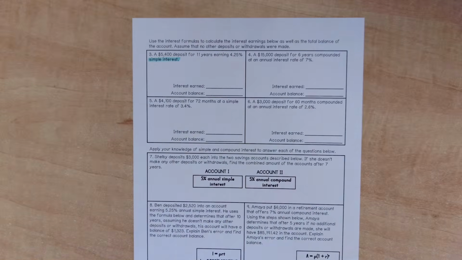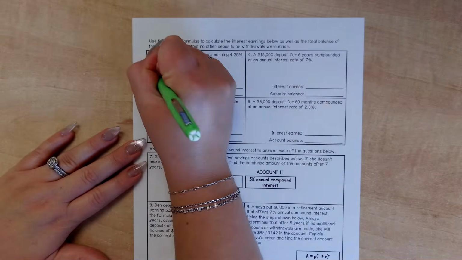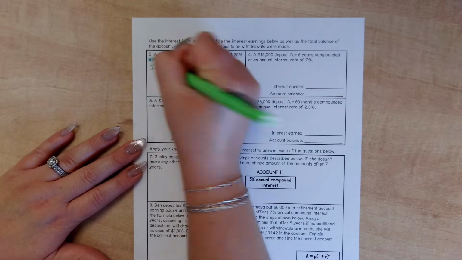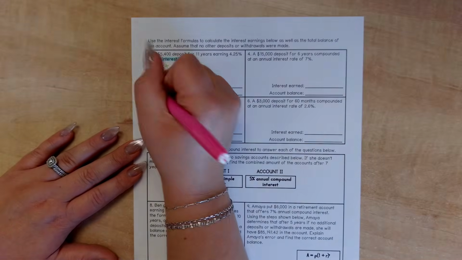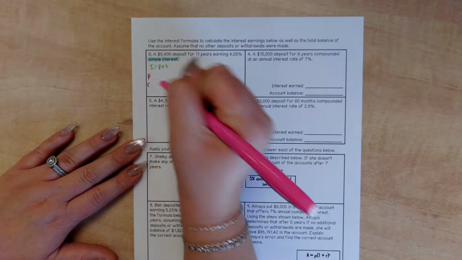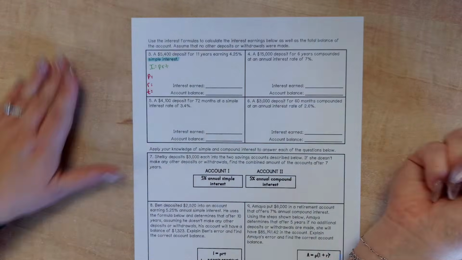So I challenge you to pause the video, attempt this one on your own, and come back when you're ready. All right, welcome back. Hopefully you saw simple interest and you thought, oh, we know what that is. That is our I equals PRT. Didn't have to memorize it. That is in the reference materials for us. What I do need to know is that P stands for principal, R stands for rate, and T stands for time. Now we can go fill all that information in.